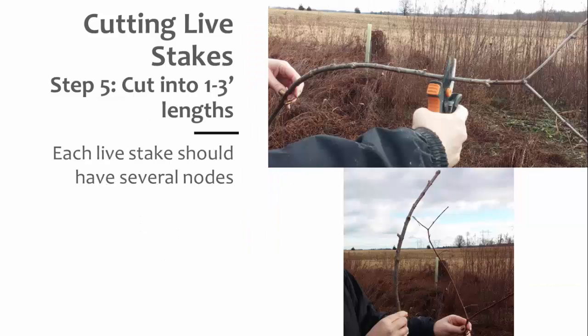Live stakes should be cut in 1 to 3 foot lengths, ensuring that each stake has several nodes. Segments shorter than 1 foot won't be large enough to reach the proper depth in the stream bank. Segments 3 feet or larger can be cut into multiple live stakes. It's important to have a sufficient amount of nodes on each live stake because this is the point where the roots will grow once they're planted.